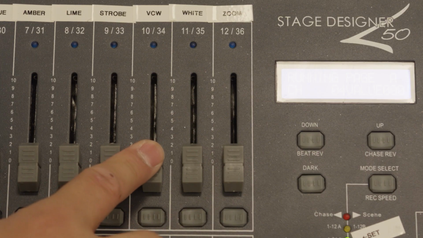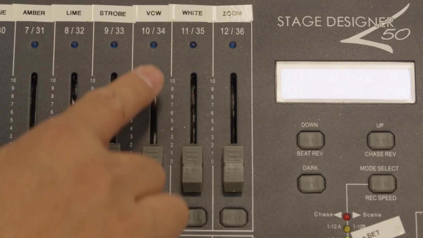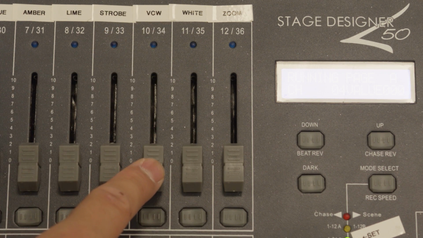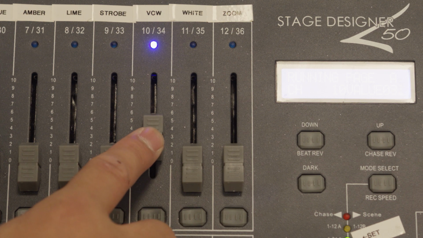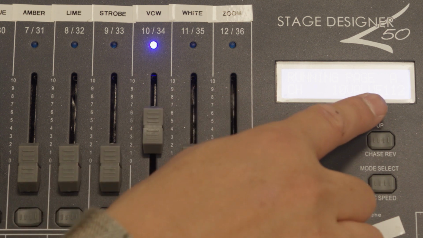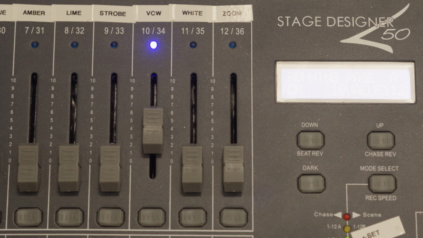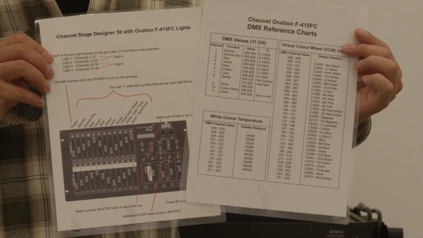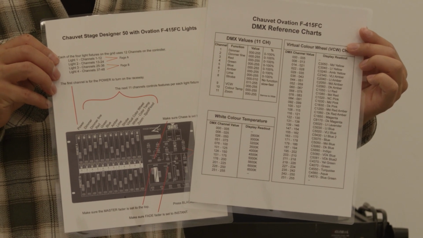On the fader for channel 10 is the virtual color wheel, VCW for virtual color wheel. As I raise the fader, it goes through various values from 0 to 255. Each value corresponds to a color gel. So on value 112, it corresponds to dark red amber. On value 172, it corresponds to medium blue. Use the reference chart to know what value corresponds to any specific color.